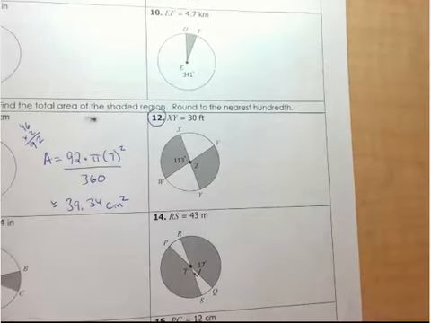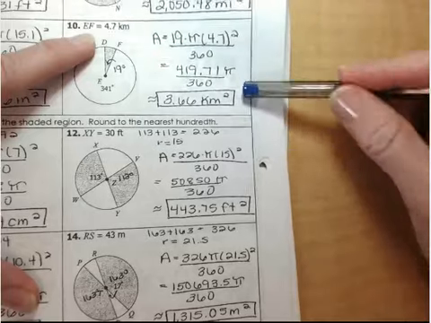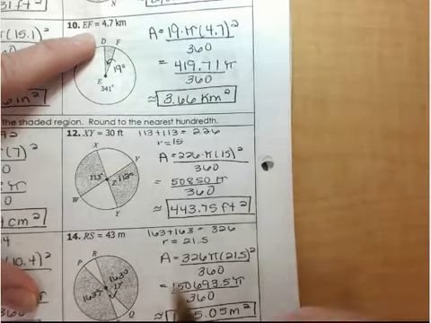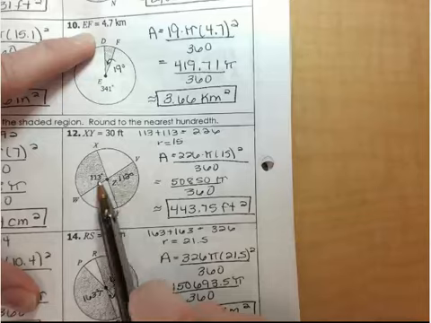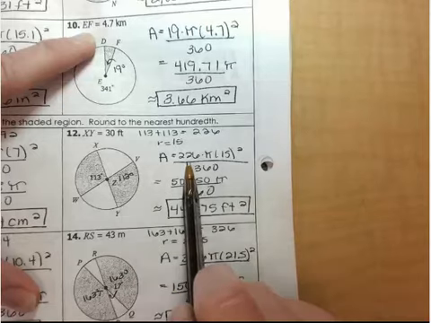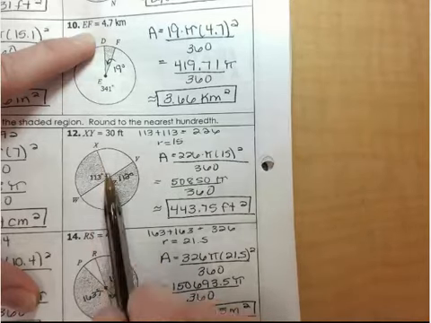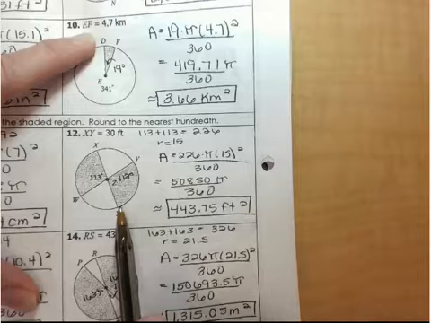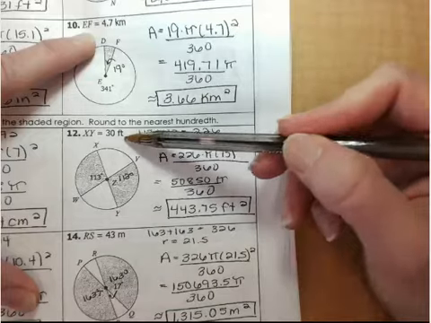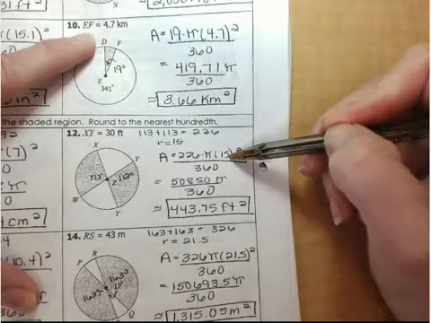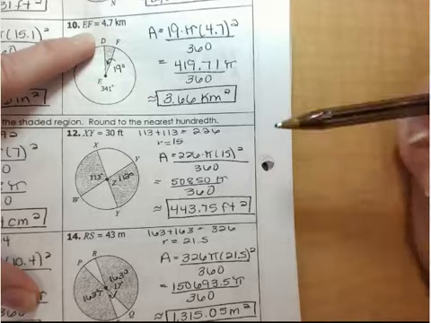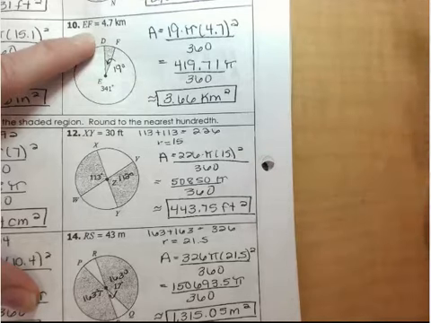All right, why don't you go ahead and do number 12. Pause the video and we'll check it. Okay, here's the answer to number 12. We knew this was 113, so this vertical angle here needs to be 113. We add those two together to get 226. Here they said XY was 30, so we just had to be careful. They gave us the diameter, so we know that half of that is the radius, which is going to be 15. So you want to put 15 in, and then your answer should have been 443.75 feet squared.